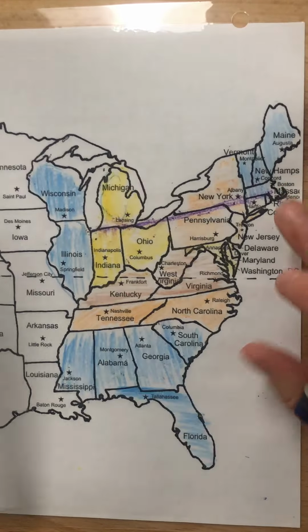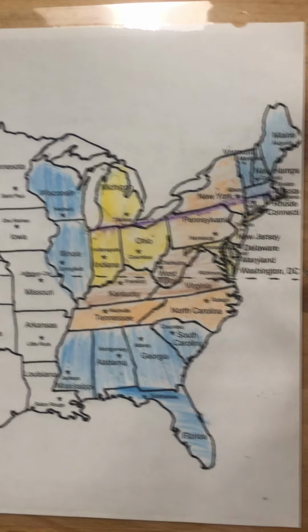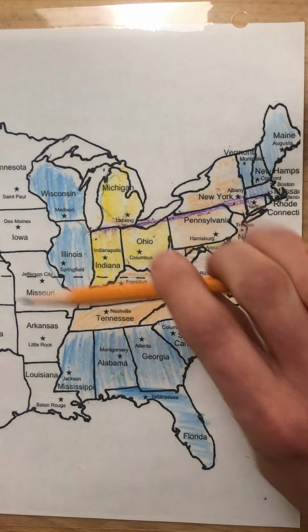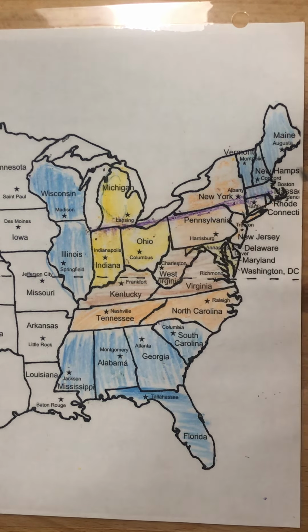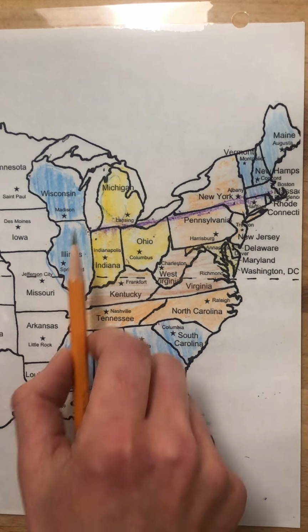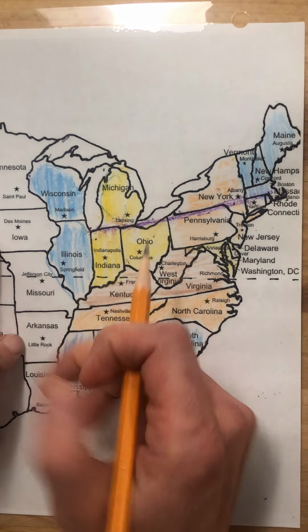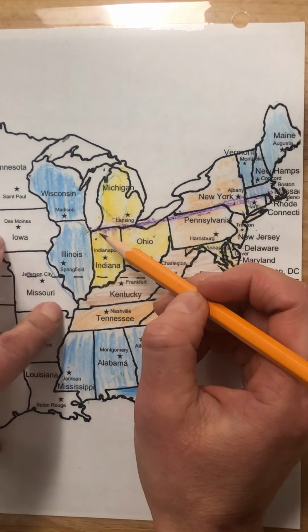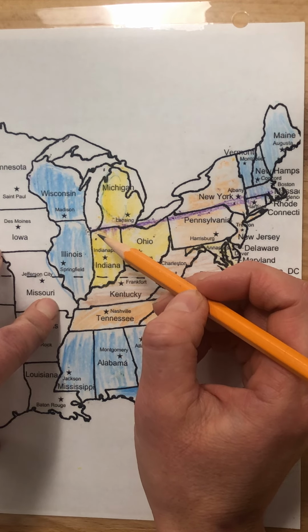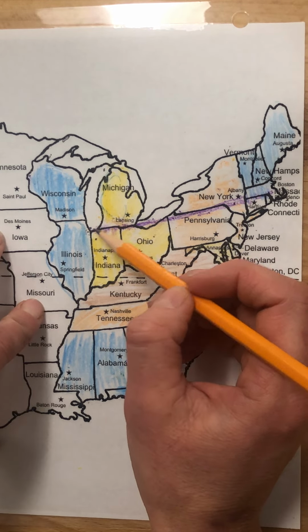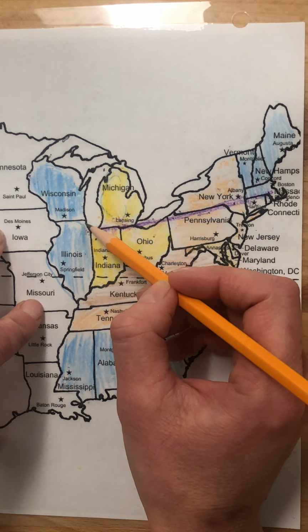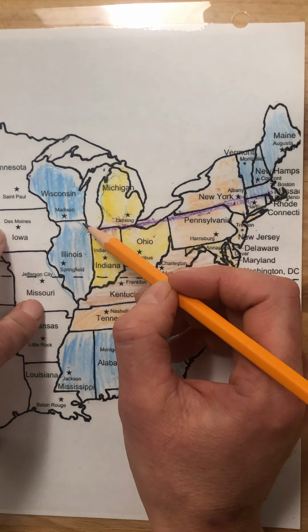All right, so get your folded paper out. Oh, wait, no. I forgot, goodness, I've been gone too long. Okay, with your pencil, let's do some measuring tricks. So for Illinois, we're just going to go up a little bit onto Lake Michigan.